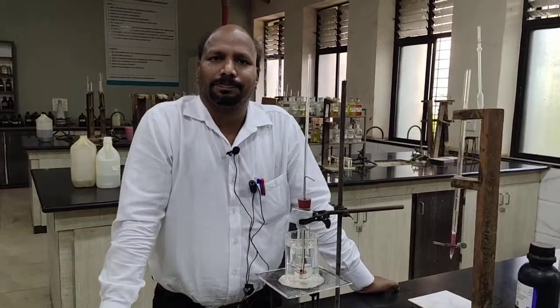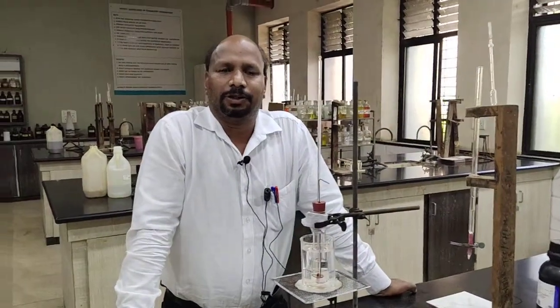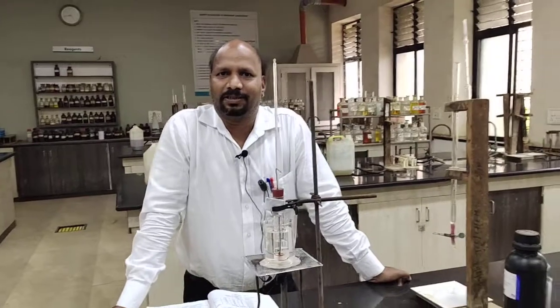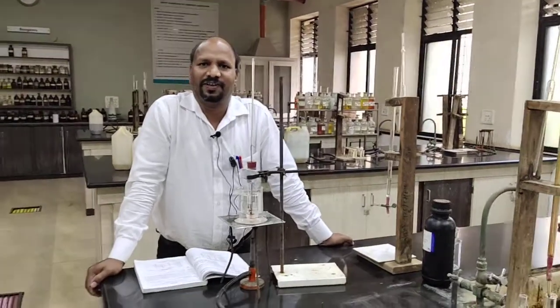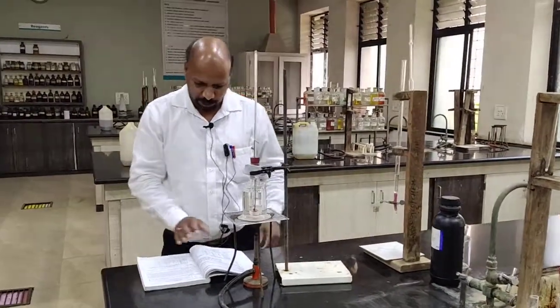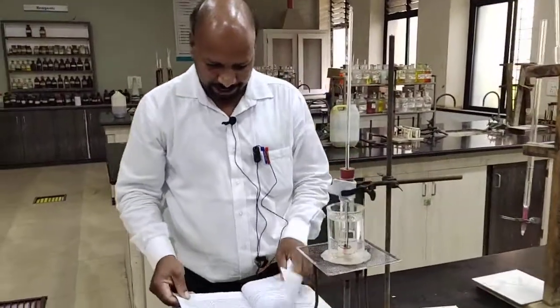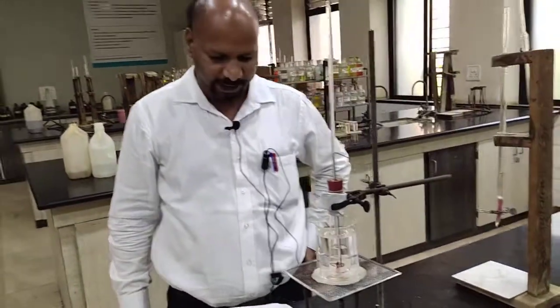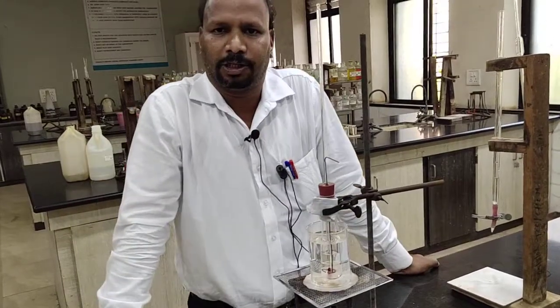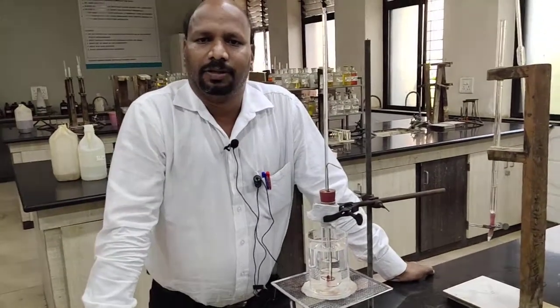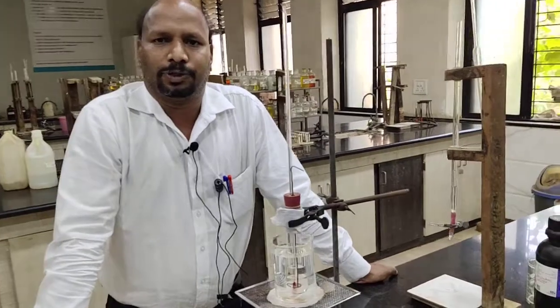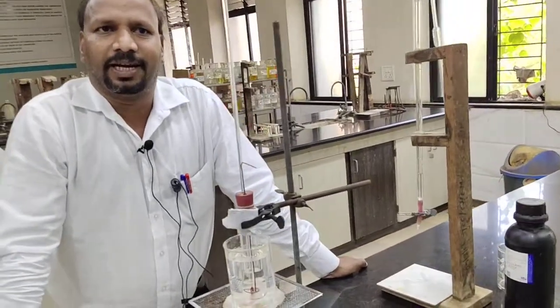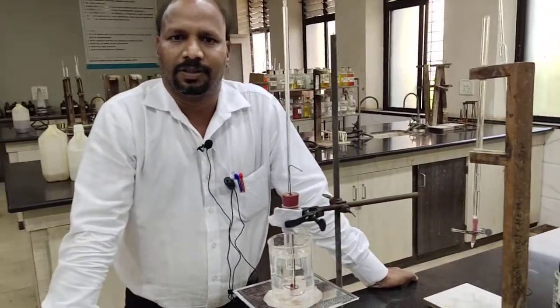In this practical we are going to take the third experiment, experiment number 3, the phenol water system. In the phenol water system, the aim of our experiment is to determine the critical solution temperature for the phenol water system. First of all we have to see the theory regarding this experiment.